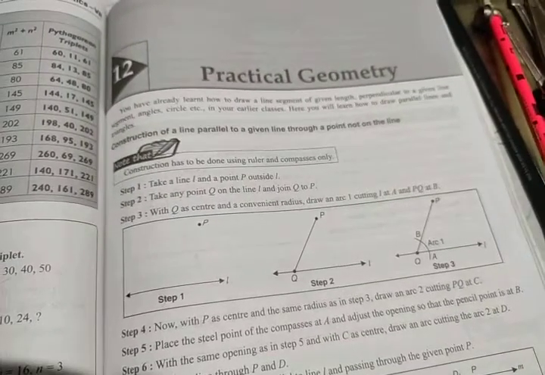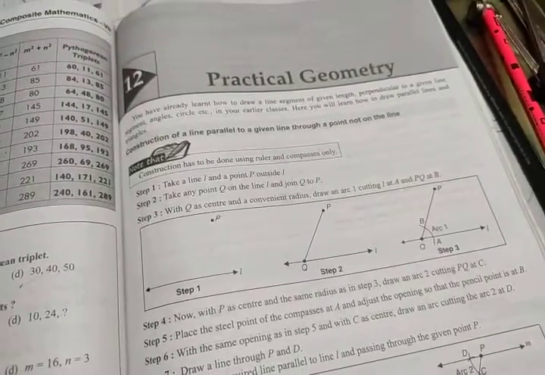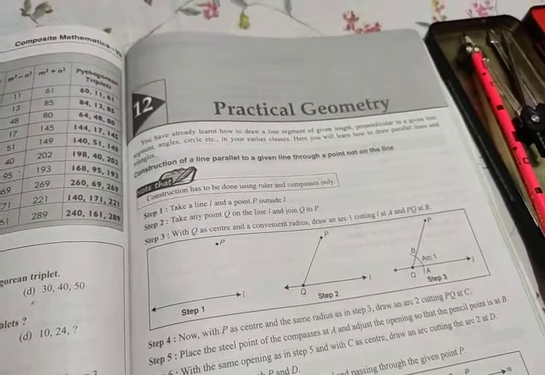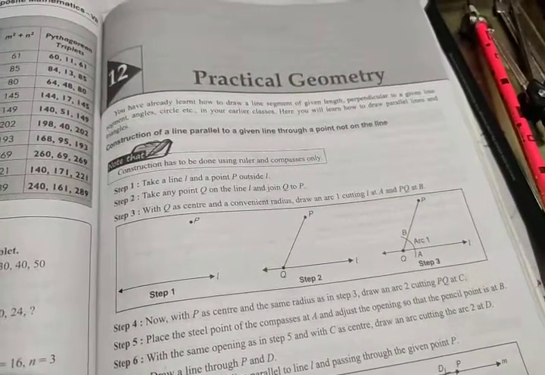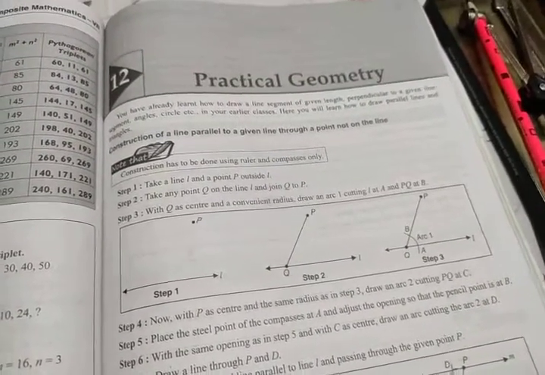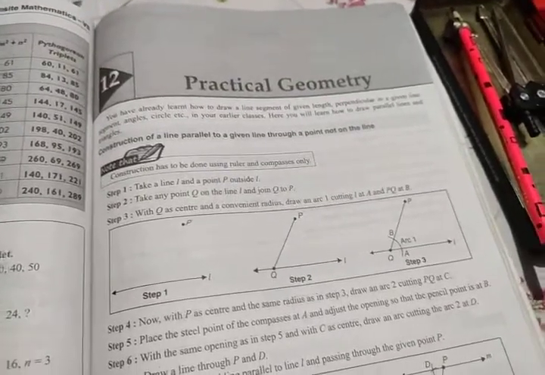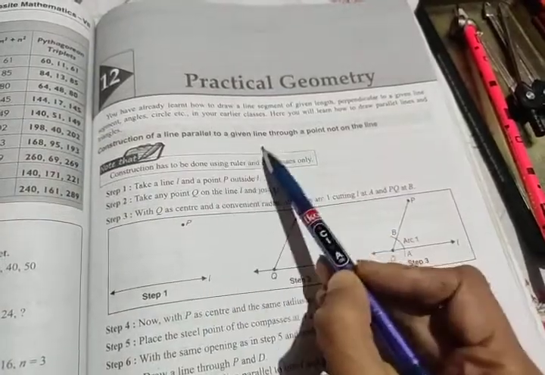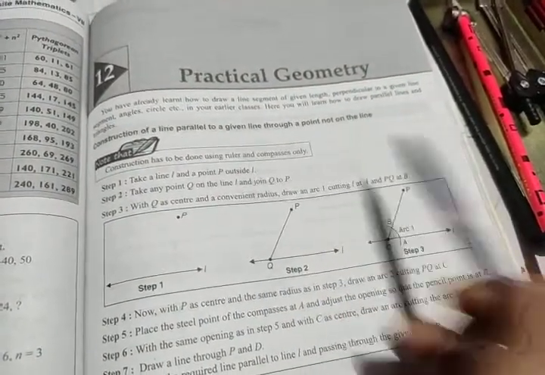Now in this chapter we will draw some geometrical figures. In class 6 you got the basics of practical geometry. There you learned how to draw a circle, how to draw a line segment, how to bisect a line segment. So here, in the first class, we will learn how to construct a line parallel to a given line through a point not on the line.